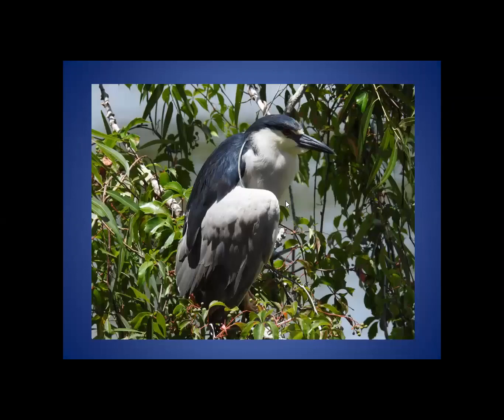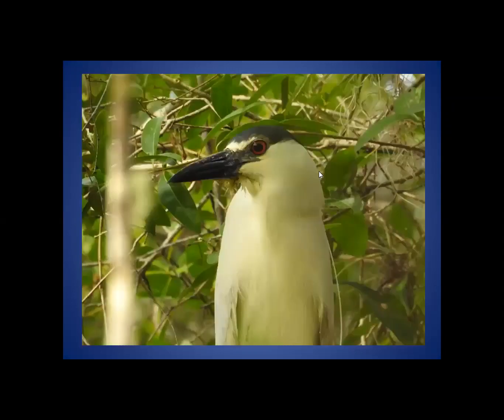So, oh, here's another shot. This was at the rookery. And again, you can see his neck is just all tucked up because he's not actively foraging. He's just hanging out. So they're in that kind of stubby look to them, that football shape, right?